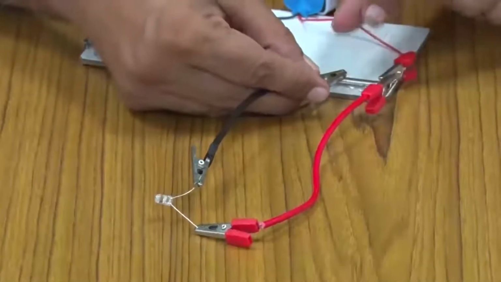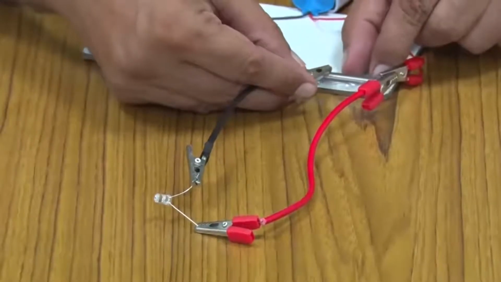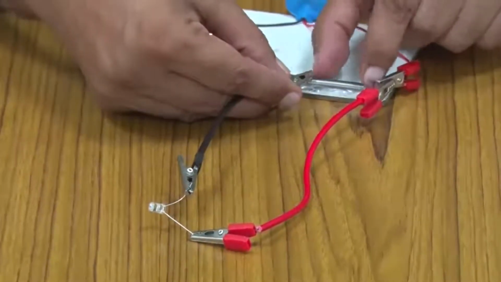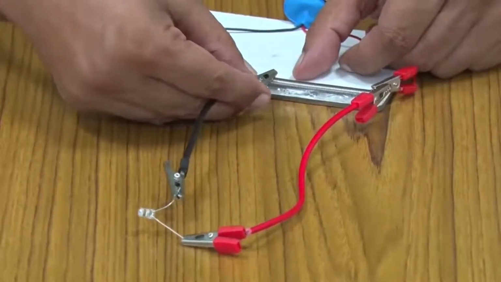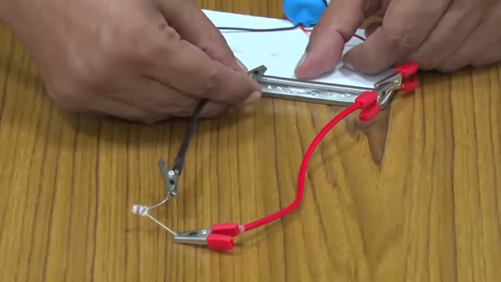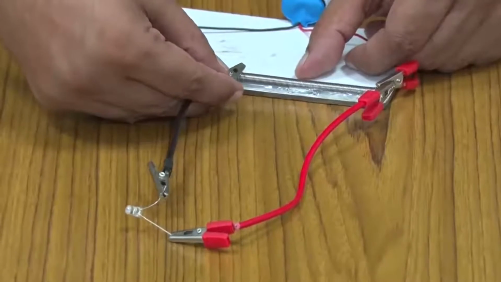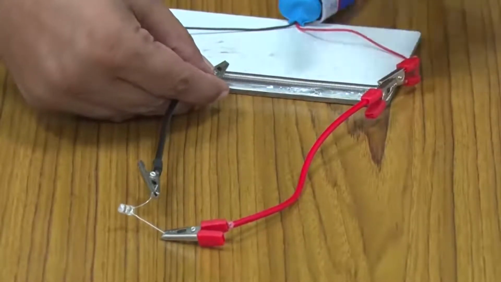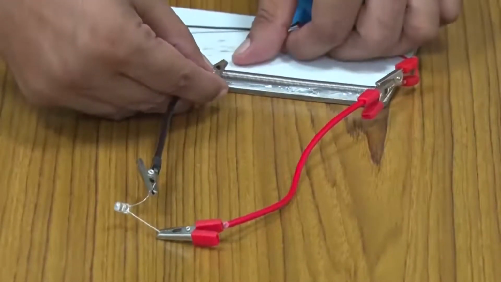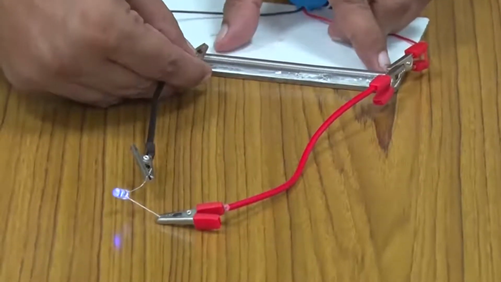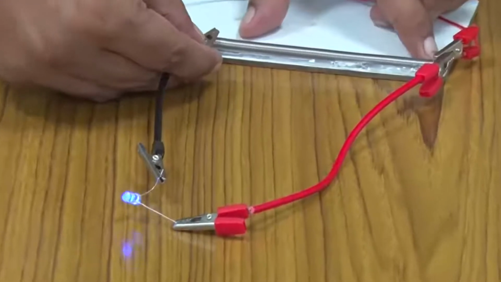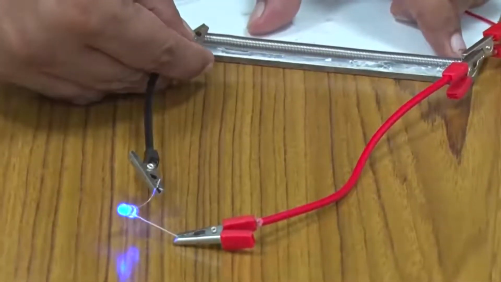Very low voltage, this length is very small. I am increasing the voltage because this length is increasing. So far nothing happened, nothing happened. I am giving this much of voltage here and this much I have given, and now you can see it is glowing and you can see it is a blue LED.